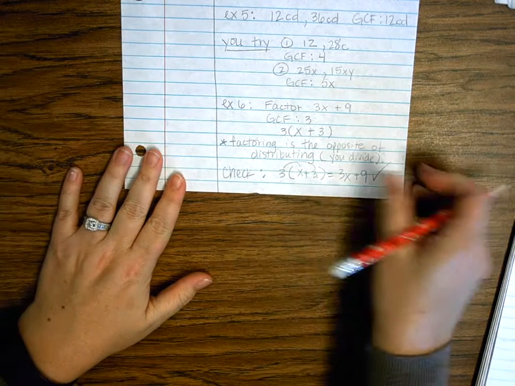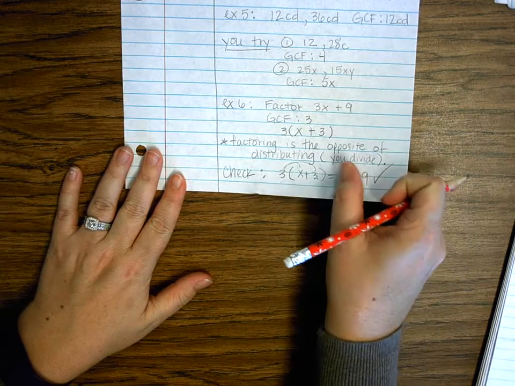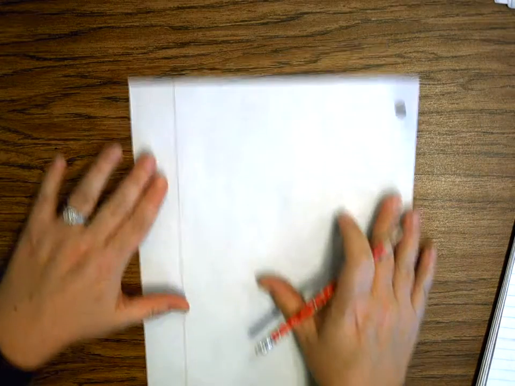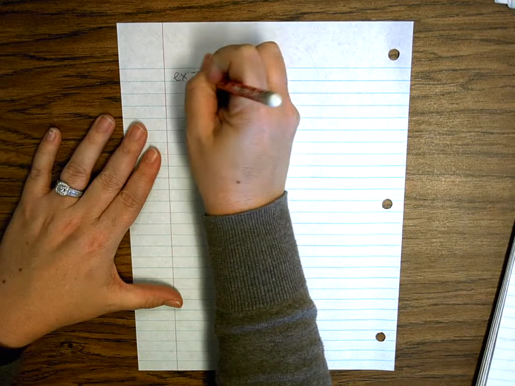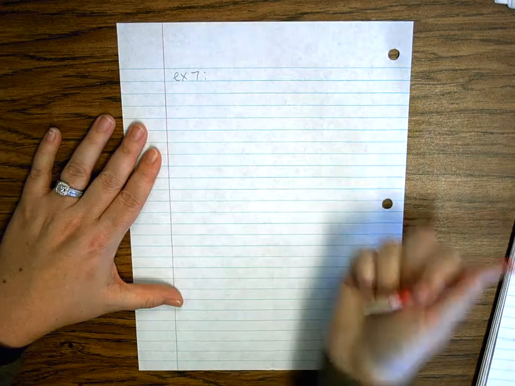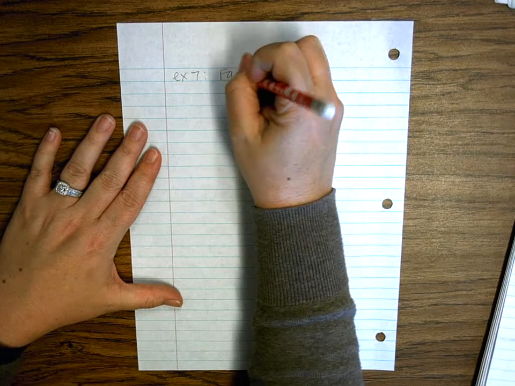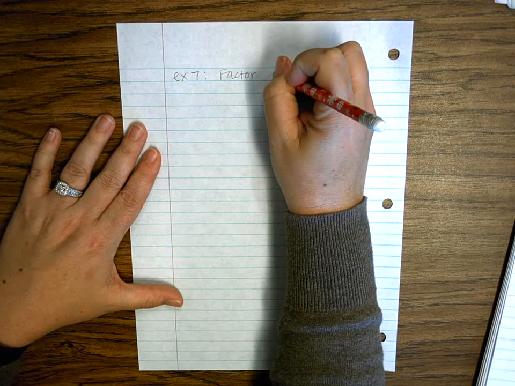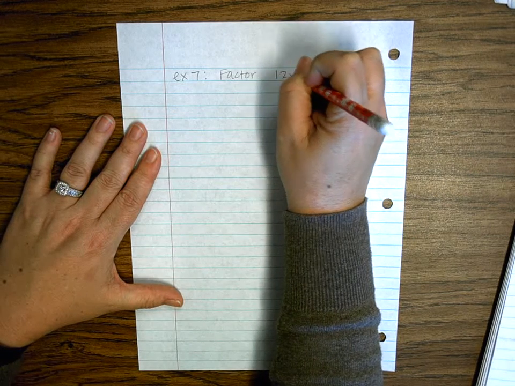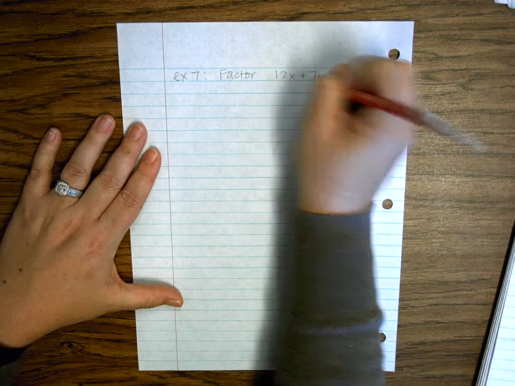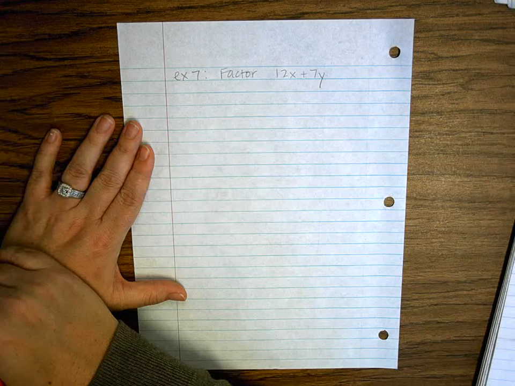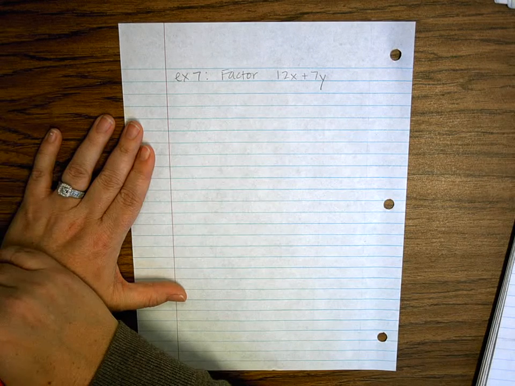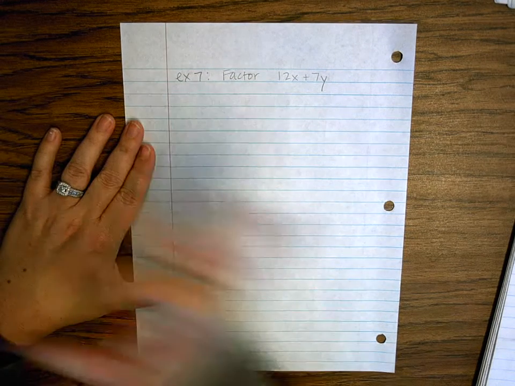So I have to turn my page over. I'm on example 7. Example 7 will say factor, and we'll do 12x plus 7y. Why are you writing factor? Because that's what it will say on the problem. It'll say factor this.